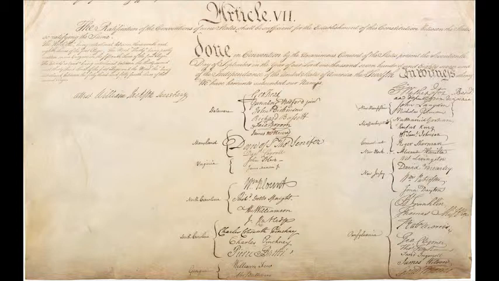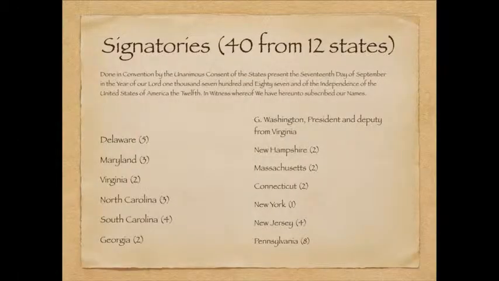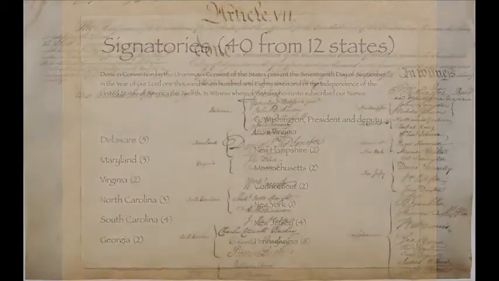Here's where it's actually written here. And all the people signed it. So it says, done in convention by the unanimous consent of the states present the 17th day of September in the year of our Lord 1787, and of the independence of the United States of America, the 12th. That means the 12th year. And witness whereof, we have hereunto subscribed our names. And everybody signed it.